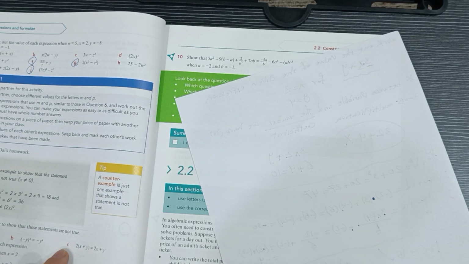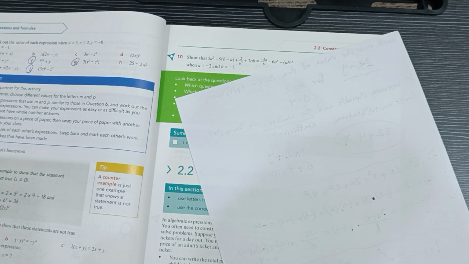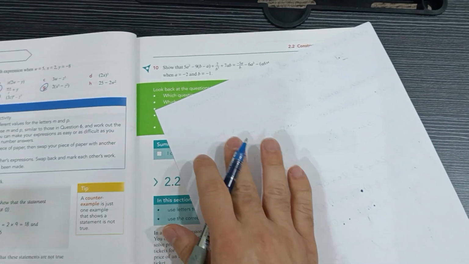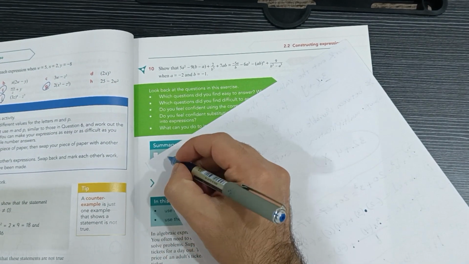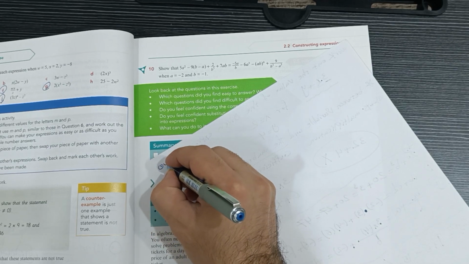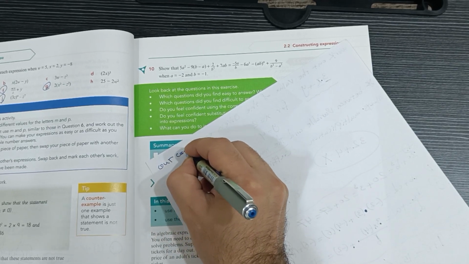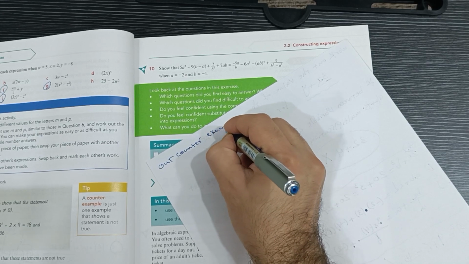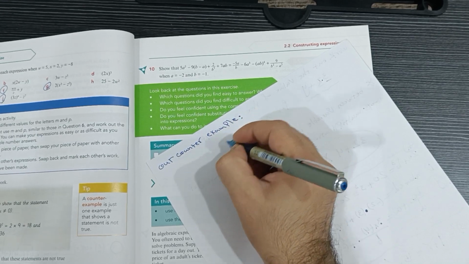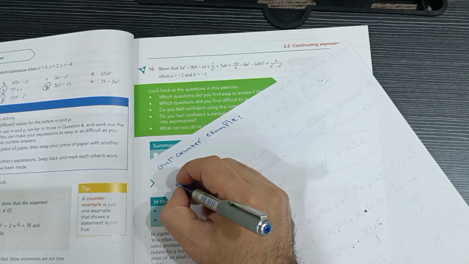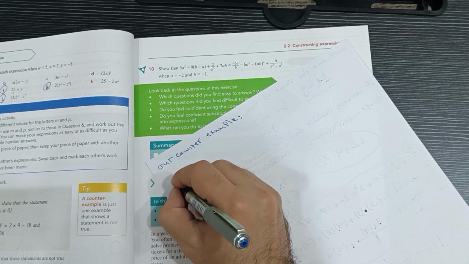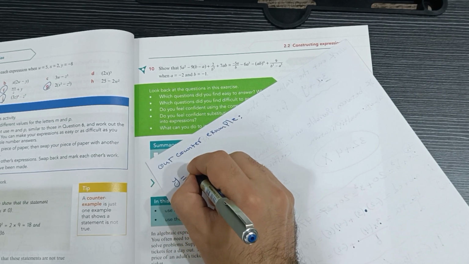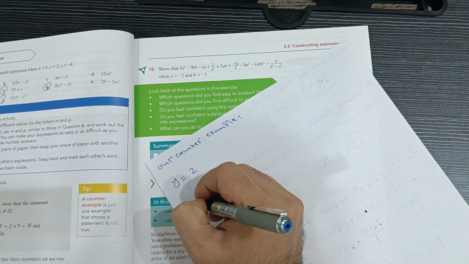So I will just solve A, B, C. Which one? Okay, this time B. Let's just take a counterexample. So our counterexample is, let's suppose that y equals to 2. All right.